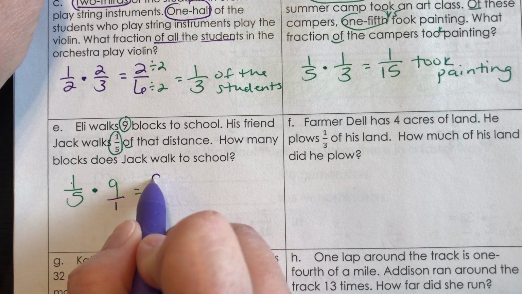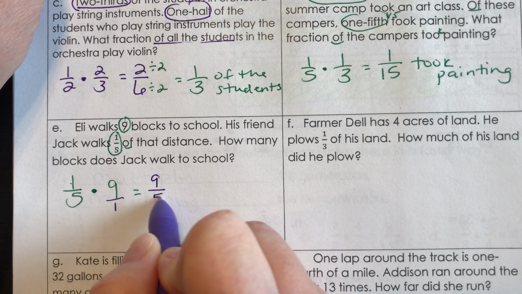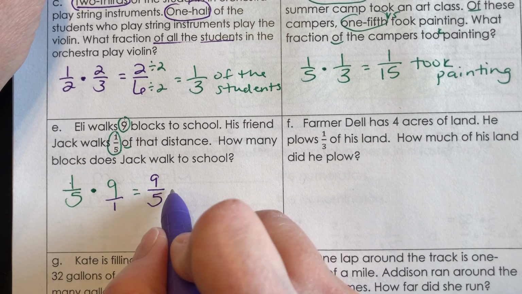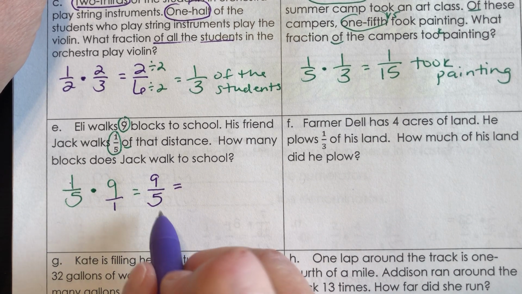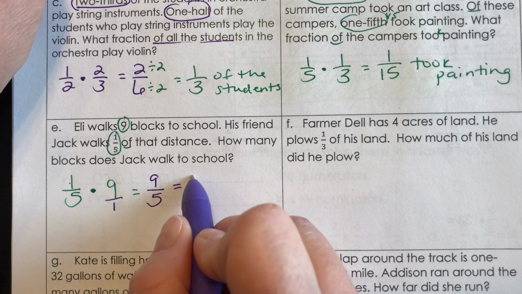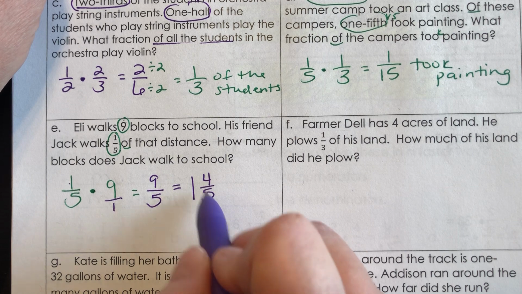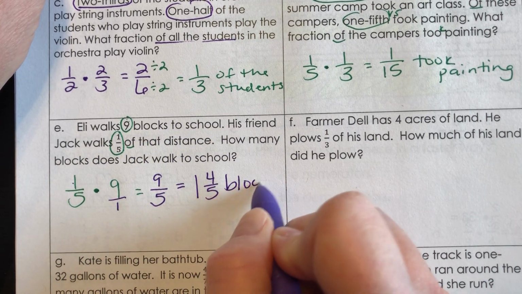And now I can multiply my numerator, multiply my denominators. And I see this is improper here, so we're going to simplify this into a mixed number. And 5 goes into 9 one time with 4 left over. So Jack walks 1 4/5 blocks to school.